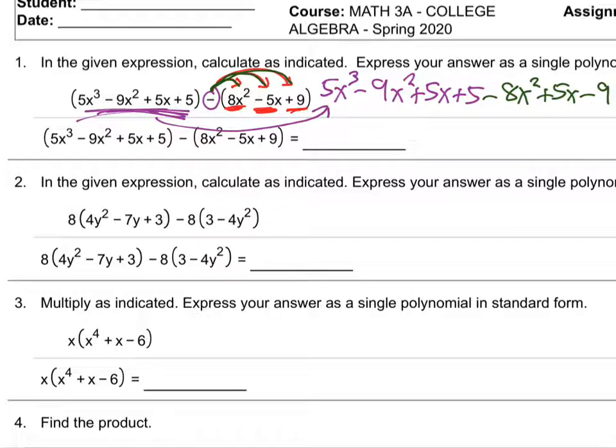And now we just need to combine like terms. What are like terms? You remember that from algebra? Terms with the same power. So 5x cubed, is there any other x to the third power terms? Nope. So he's in a category by himself. He won't combine with anybody. Just bring him down. Next, minus 9x squared. Do we have any other x squared terms? Yeah, negative 8. So they'll combine together.